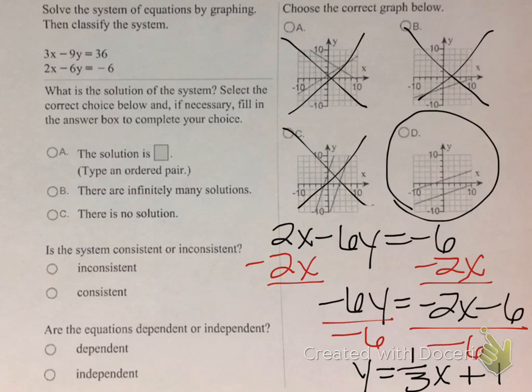Now it does say classify, and there's two different ways to classify systems. When it's consistent or inconsistent, that's talking about the number of solutions. If you have one or more solution, it's consistent. Is there a solution there? Now remember, solution graphically is where they intersect. So is there a solution? No, there's no solution. So this has to be inconsistent because there's no solution. There's no ordered pair that works for both because there's no intersection point.